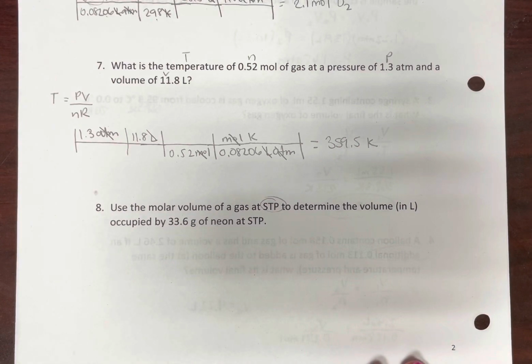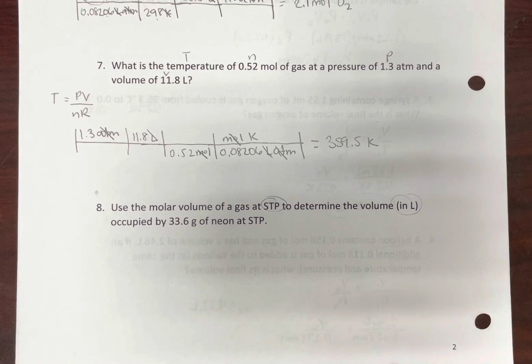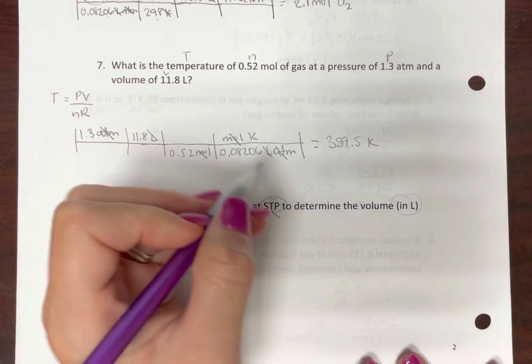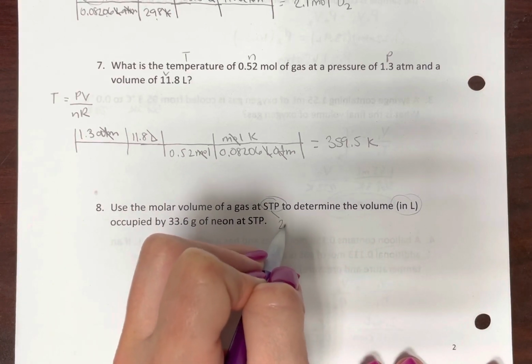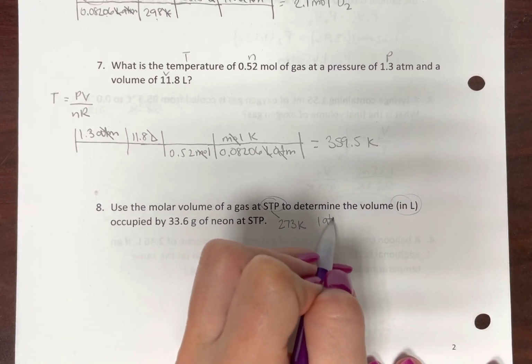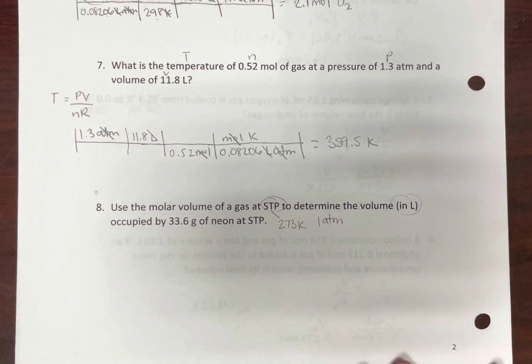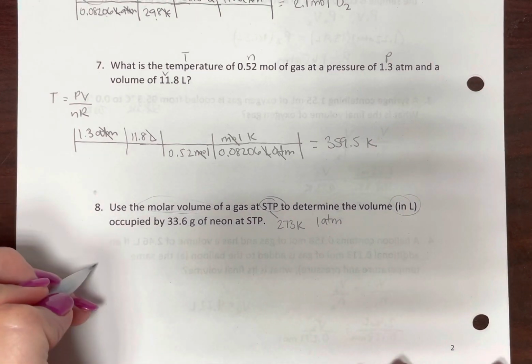Standard temperature and pressure. All right, and we want to know volume, and we're given grams. So STP, standard temperature is 0 degrees Celsius, so 273 Kelvin. Standard pressure, 1 atmosphere. All right, if you don't happen to remember the cheat way to do molar volume, that's okay. Don't memorize it if you don't need to.